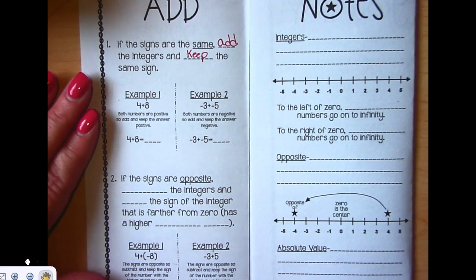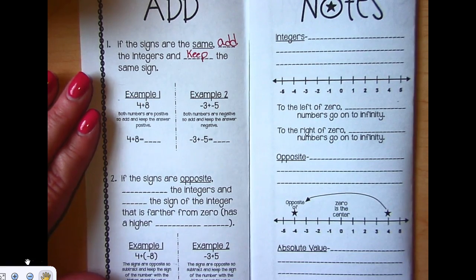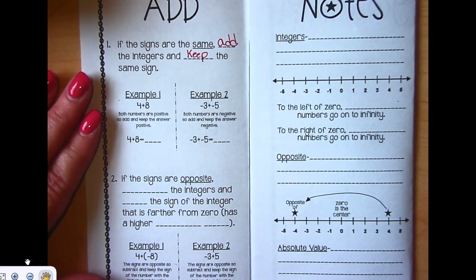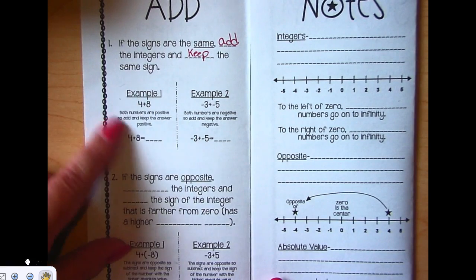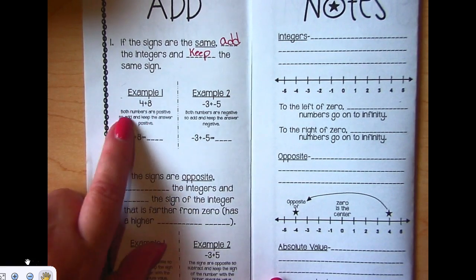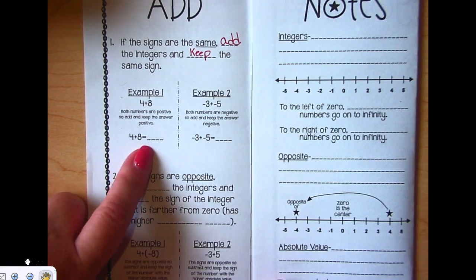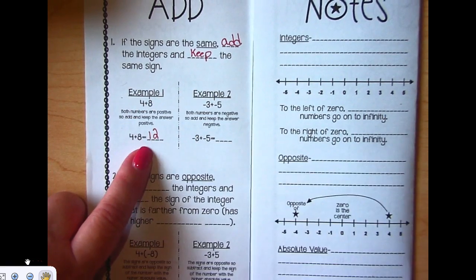If they're both negative, negative 2 plus negative 3, you're going to add them together. 2 plus 3 is 5, and they were both negative, so your answer is going to be negative. All right, so let's look here. Example 1: 4 plus 8. Both numbers are positive, so add and keep the answer positive. 4 plus 8 is 12. They're both positive, so your answer is positive.